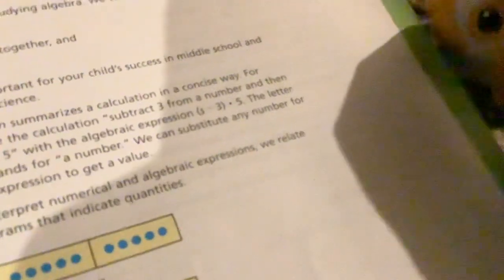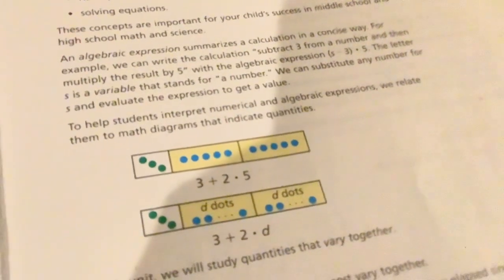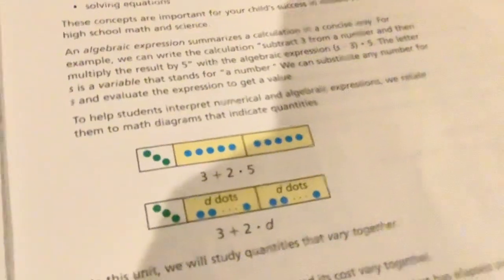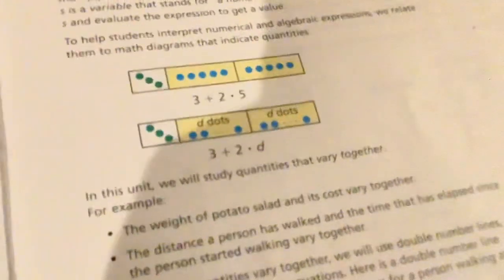For example, if s is 4, then 4 minus 3 is 1, and 1 times 5 is 5. So the answer would be 5 if s is 4, because 4 minus 3 is 1, and 1 times 5 is 5. To help students interpret numerical and algebraic expressions, we relate them to math diagrams that indicate quantities.